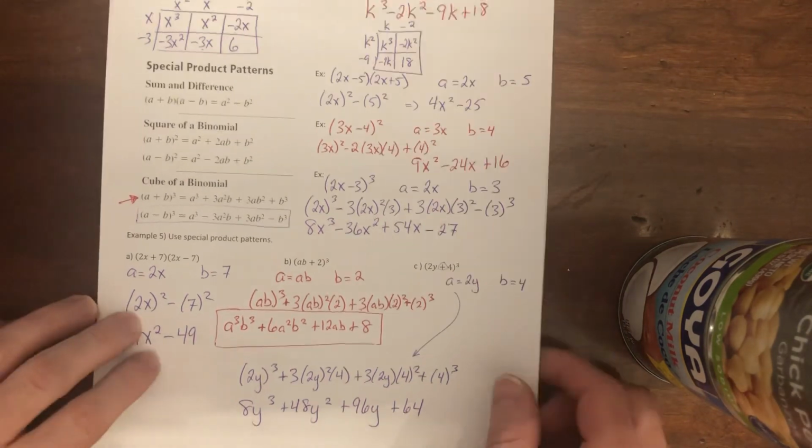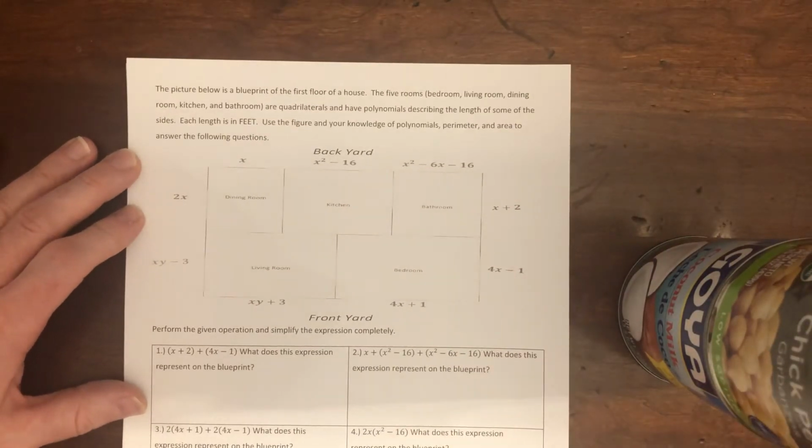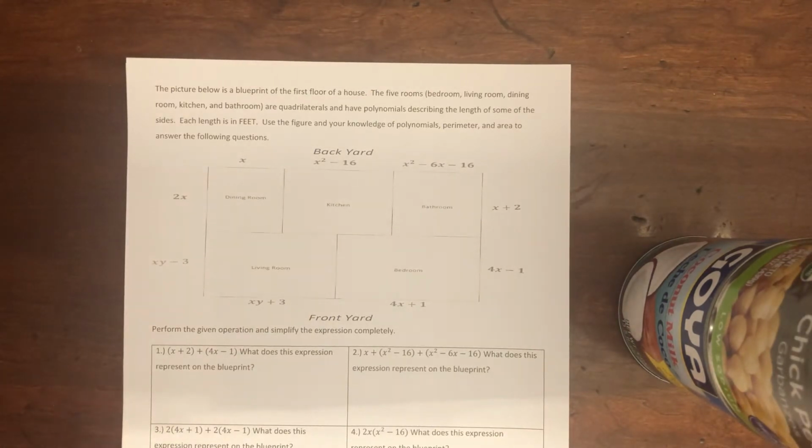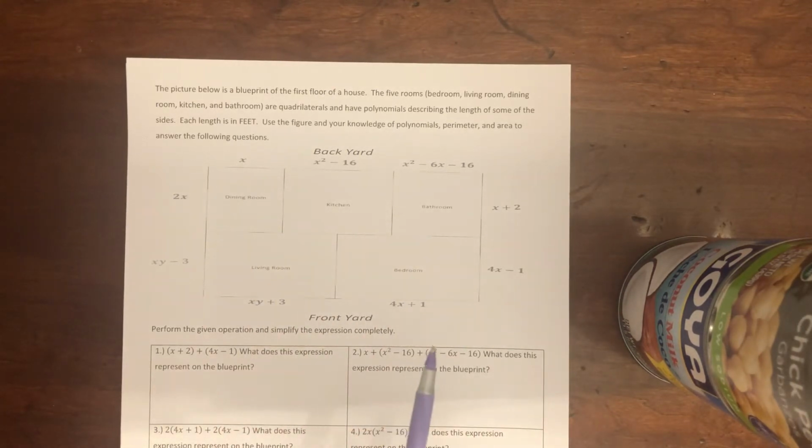Some applications of this stuff. It says the picture below, and you have this in your class notebook, the picture below is a blueprint of the first floor of a house. The 5 rooms, the bedroom, living room, dining room, kitchen, and bathroom are quadrilaterals and have polynomials describing the length of the sum of their sides. Each length is in feet. Use the figure and your knowledge of polynomials, perimeter, and area to answer the following questions. We're going to perform the given operations and simplify the expression completely for each of these.